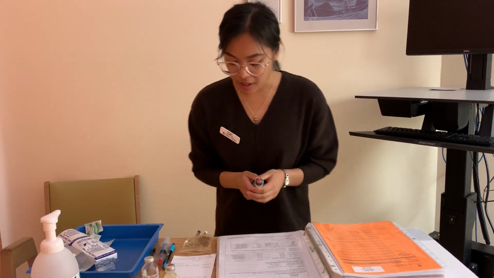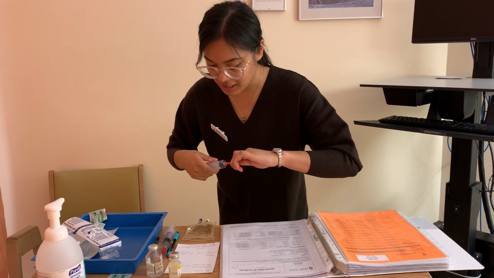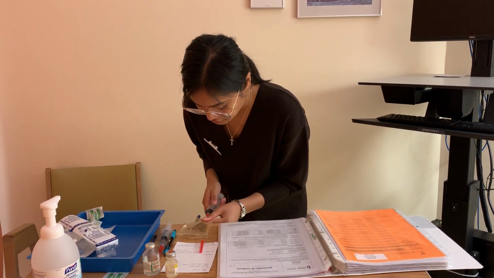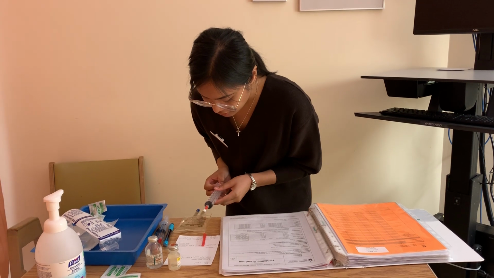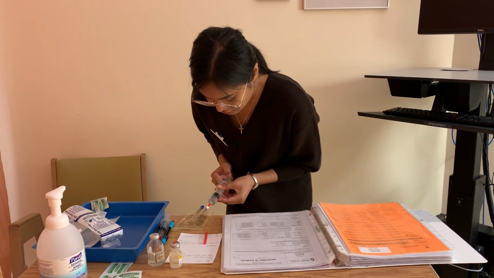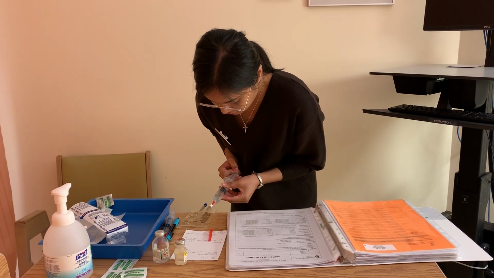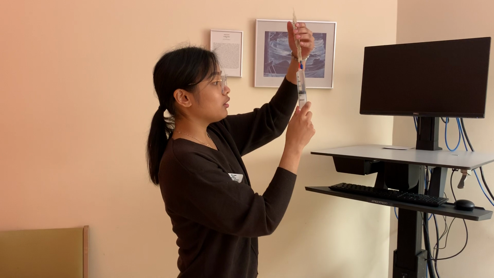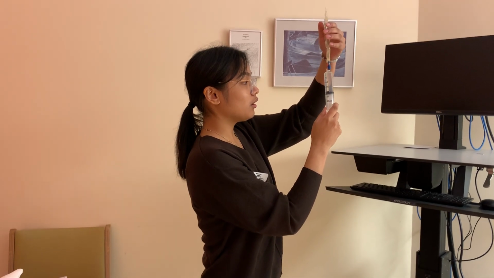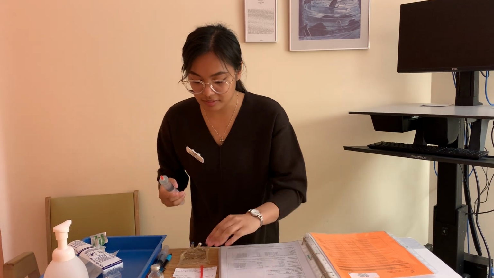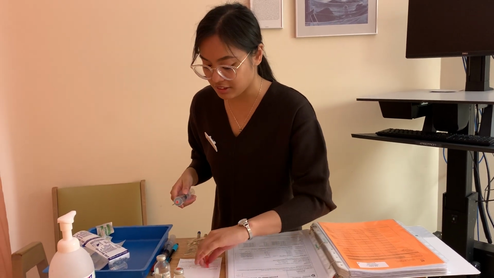Okay, and now I'm just going to collect my 20 mLs of fluid, making sure not to puncture the bag. So I'm going to get my 20 mLs. This can go into med waste, as well as these two. These can go into med waste.